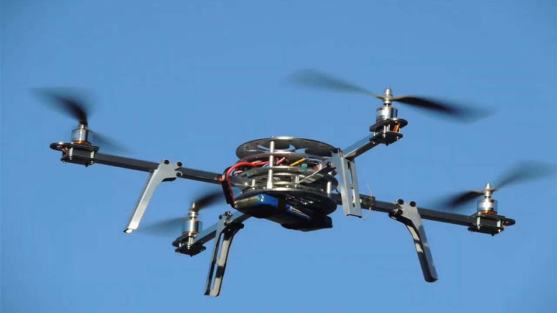One of the projects that he's currently working on is with quadcopters. So I think that's really interesting. I'll place a little image here.